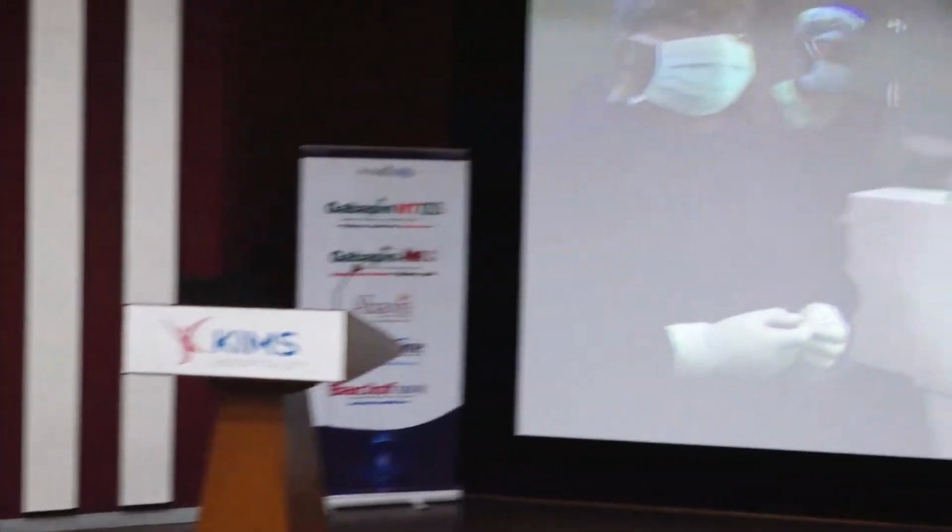Which had relief for only around 2 to 3 months. So he has come to us and we are repeating a ganglion impar block for coccydynia. So Dr. Anish would be demonstrating this.